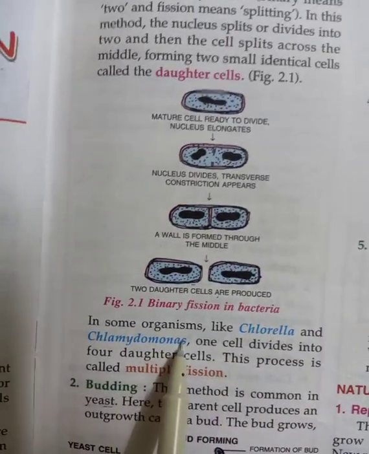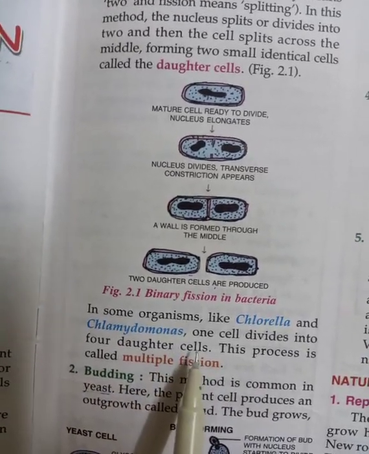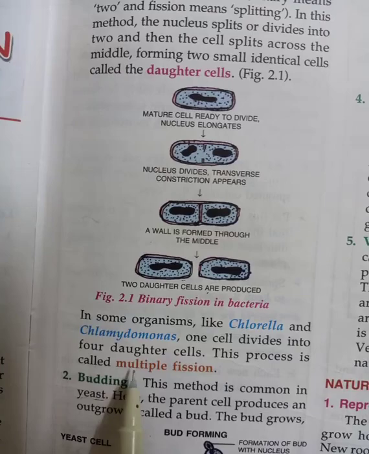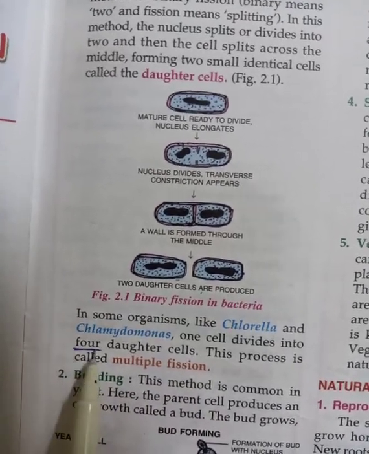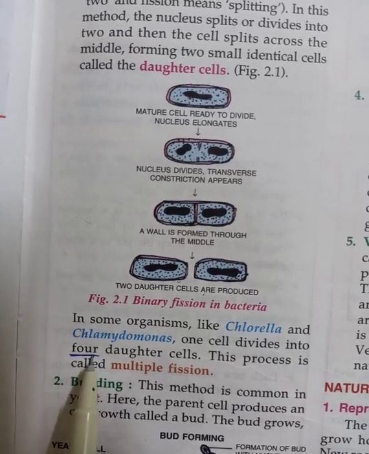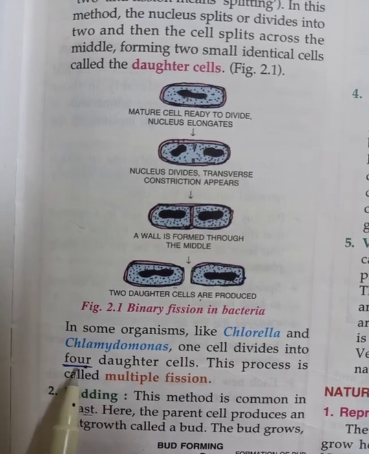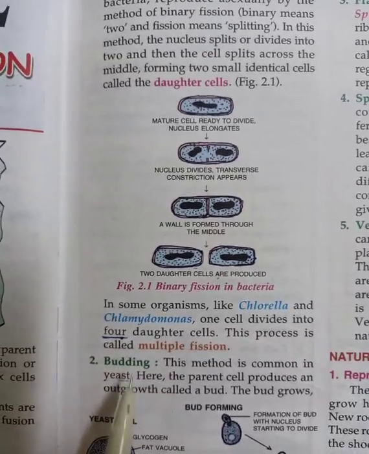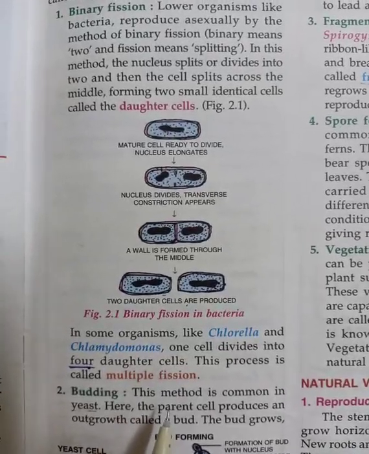Now in some organisms like chlamydomonas, one cell divides into 4 daughter cells instead of 2. A single cell divides into 4 daughter cells. So when a cell divides into 4 daughter cells, that is called multiple fission.